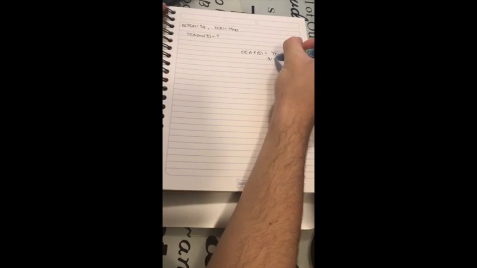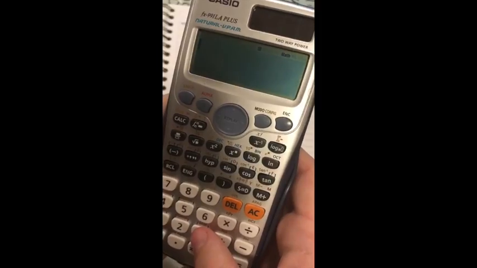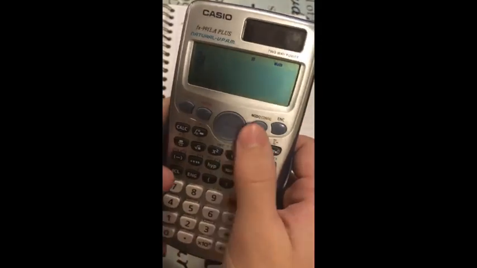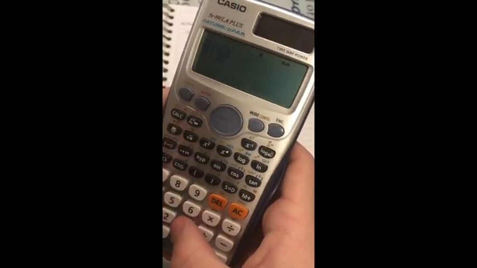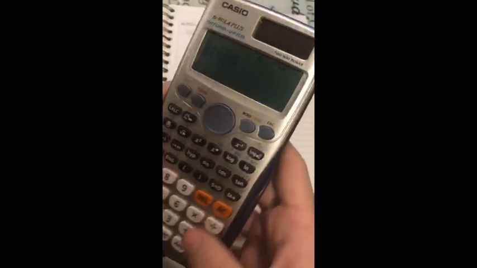So probability of A is 3 out of 8. You need to grab that and multiply it by the probability of B, which is 23 out of 30. Using the calculator right here, you do 3 out of 8 multiplied by 23 out of 30. This will give you 23 out of 80.